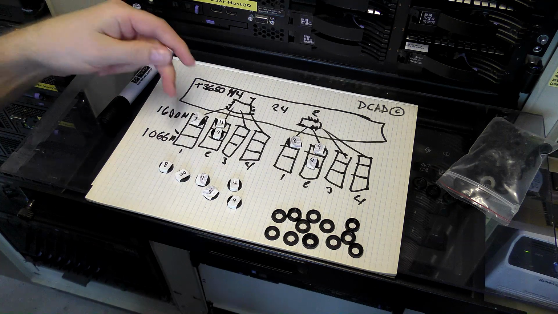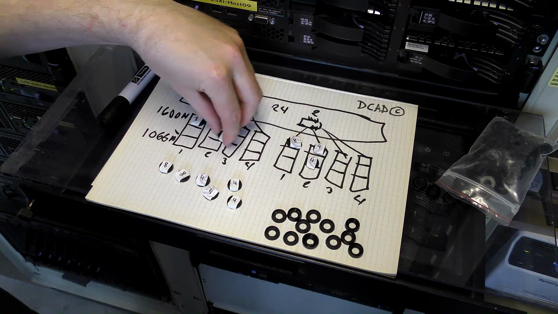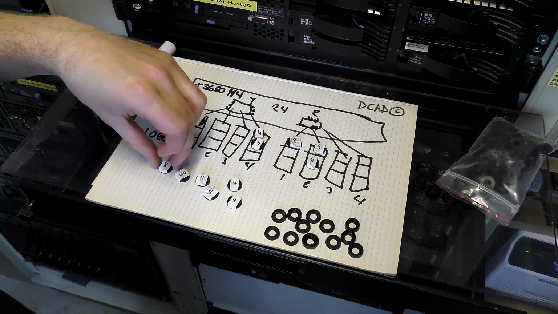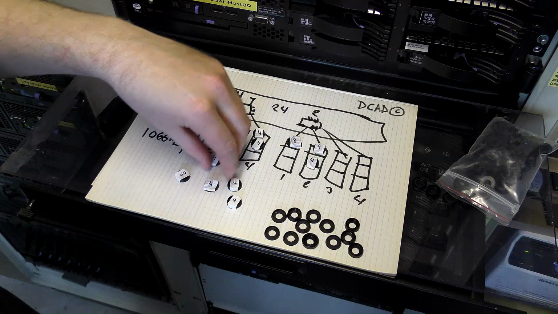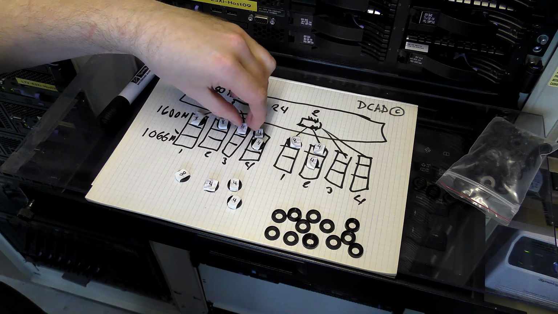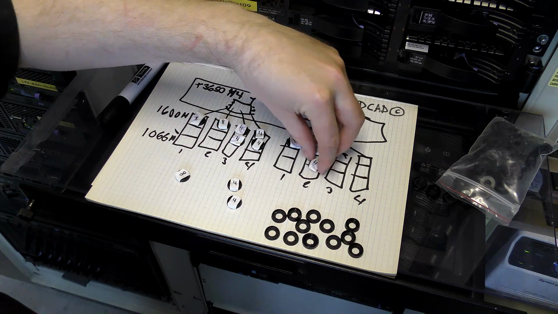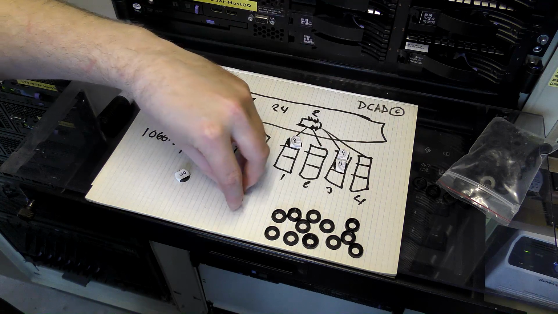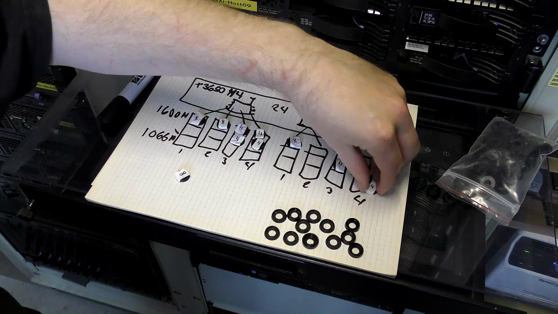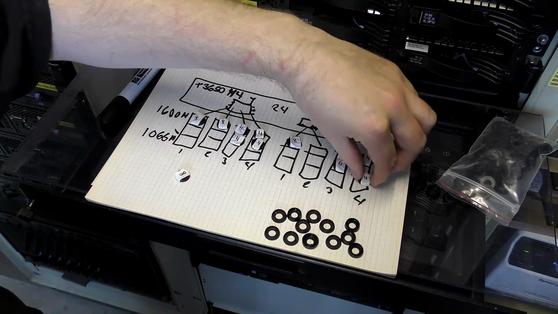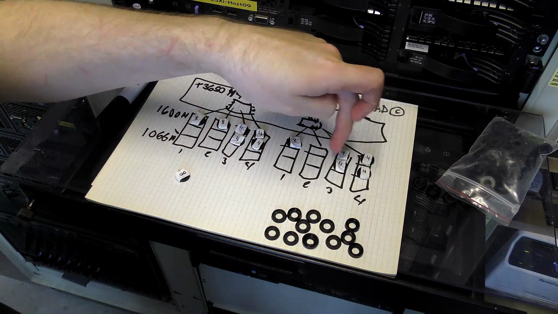So what I would personally do, I would move those over here, put an 8 in and another couple of 4s, like that. And I would have to do the same thing over here, move the 4s over. It doesn't really matter where the 4s are.